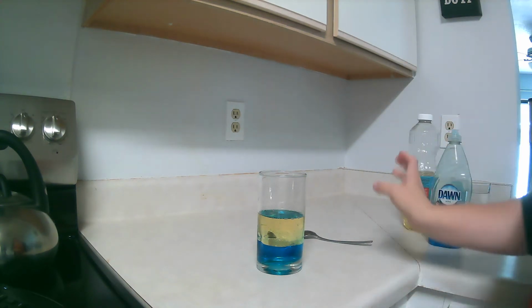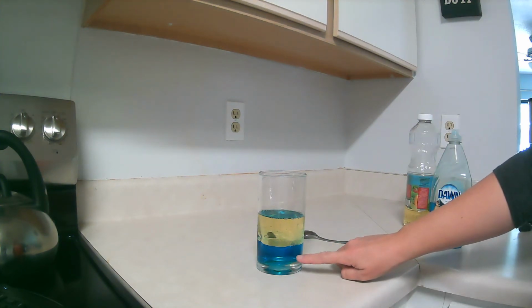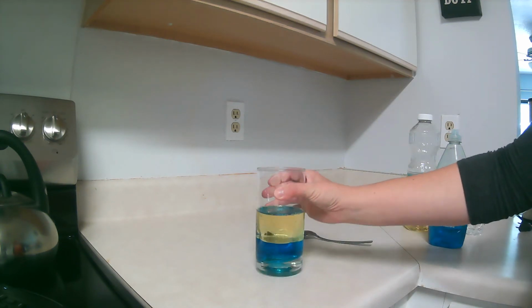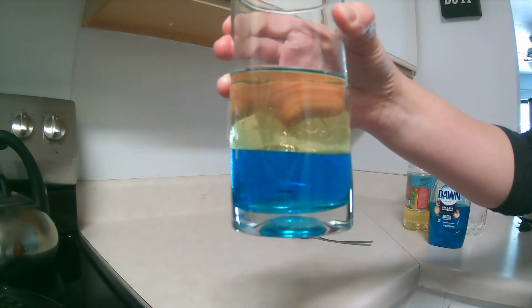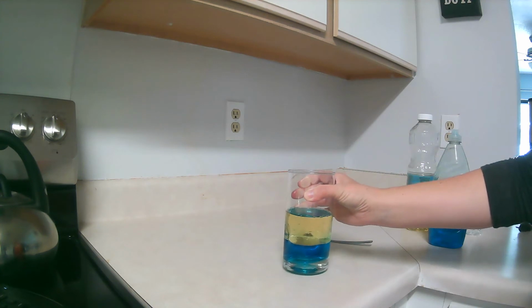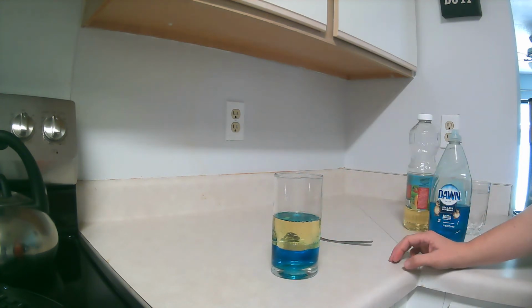All right, so you can see I've got two different layers. I have the dish soap in the bottom and the vegetable oil on top. And you can see the line between them. It's really crisp, really clear. They almost look like two different solids. Now, if I stir these, they will mix. Don't stir them. But I want you to think about what could be causing those to separate right now. Why does one sink and the other float?